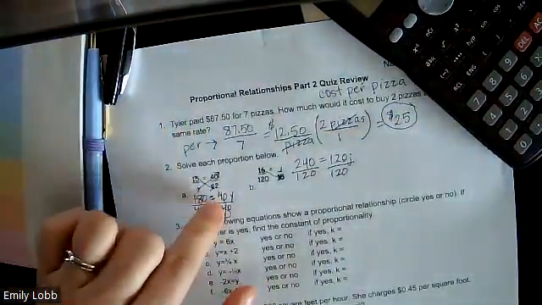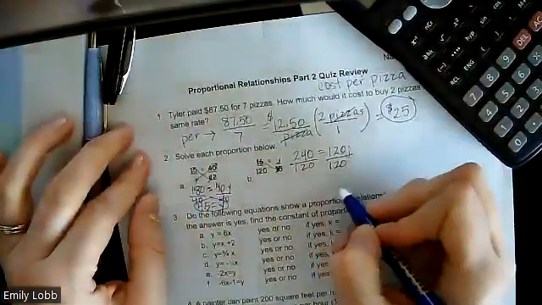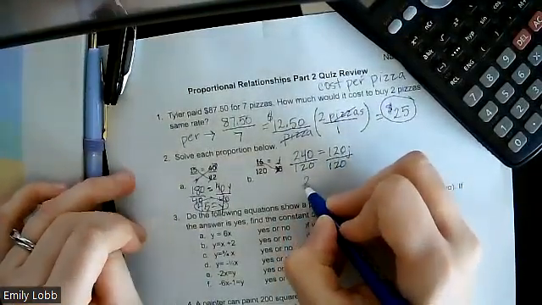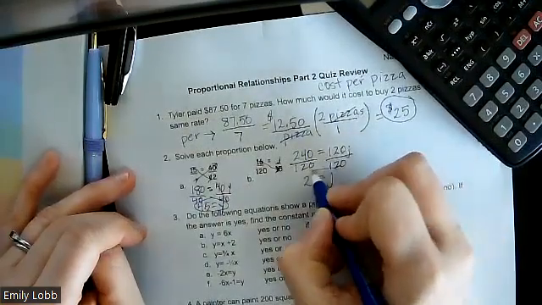Look at all your examples. You have lots of examples in your packet as well. Hopefully you showed your work. 240 divided by 120 is 2. This would be 1j. Did you get 2 here?